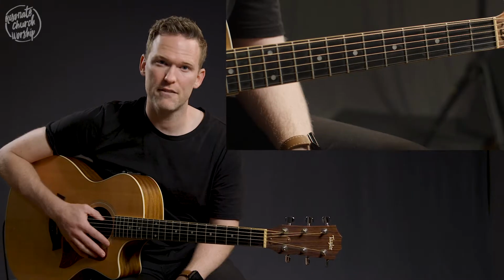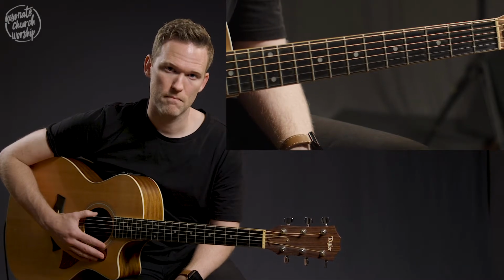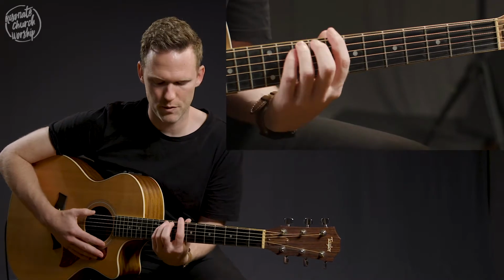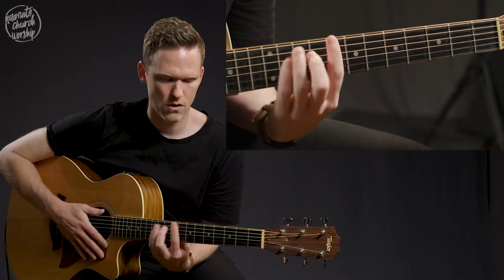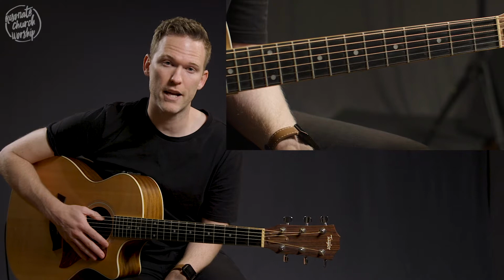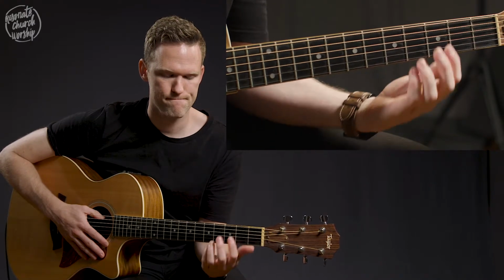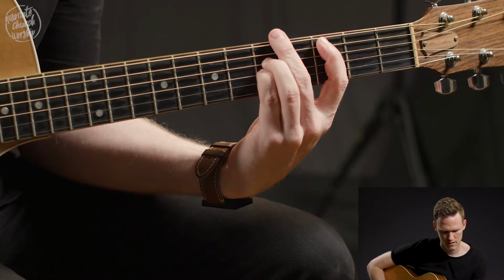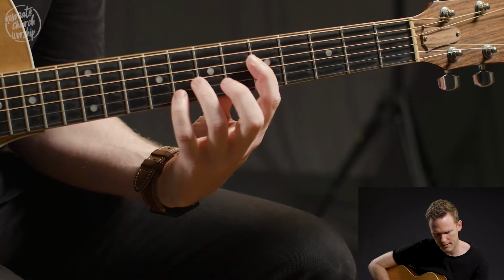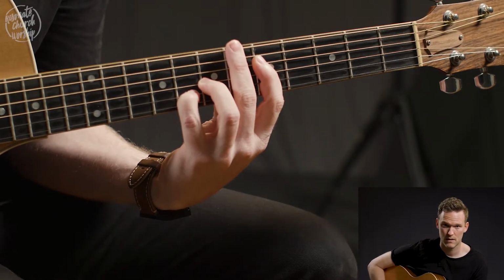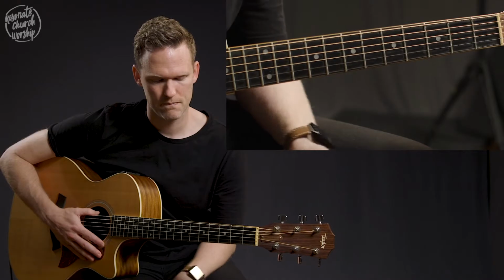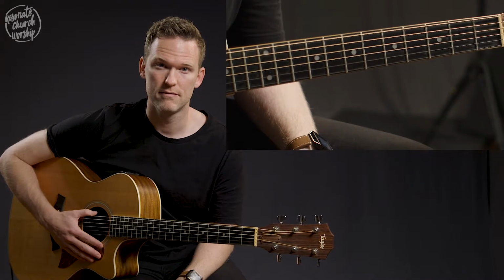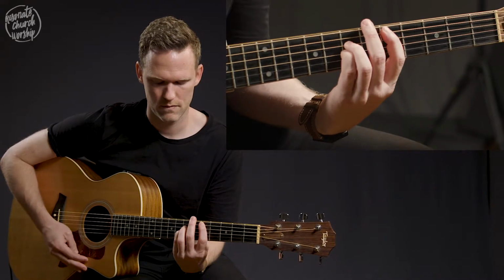And what's your 4 in the key of G? C major. So if you played this, or what's the other way to play it? Using your A string as your primary. And even if you played it like this, you're correct. All right, what's your 5? D major.